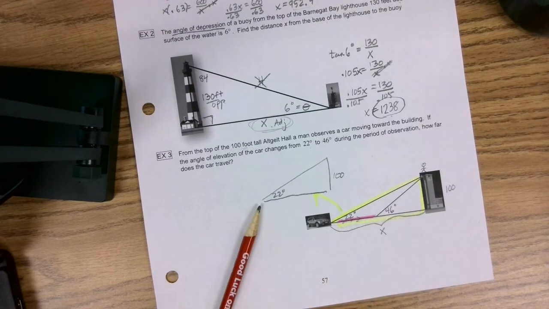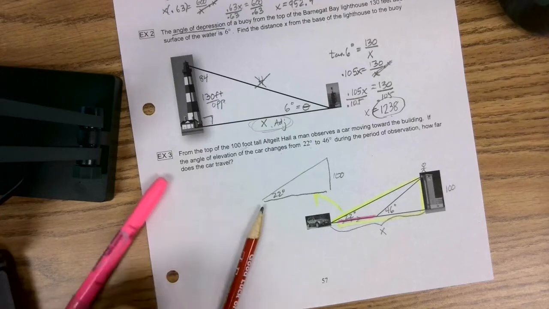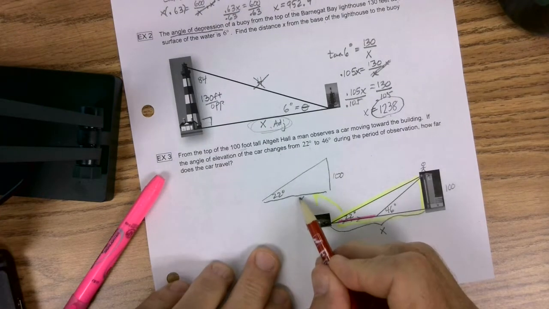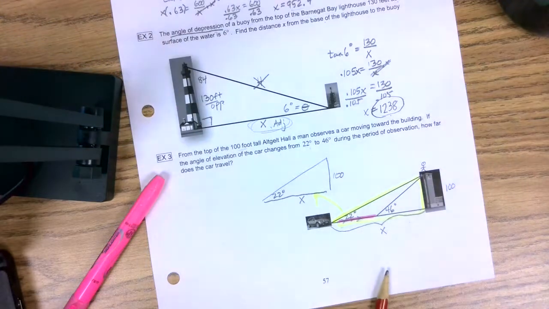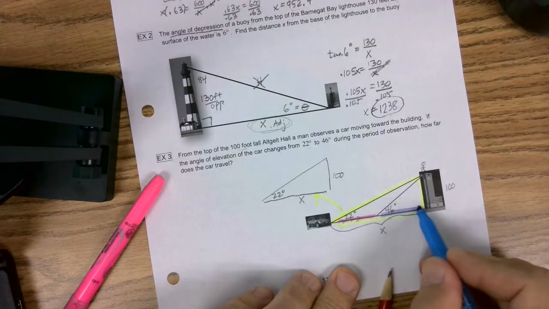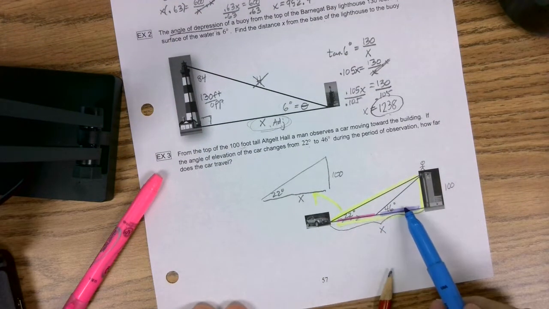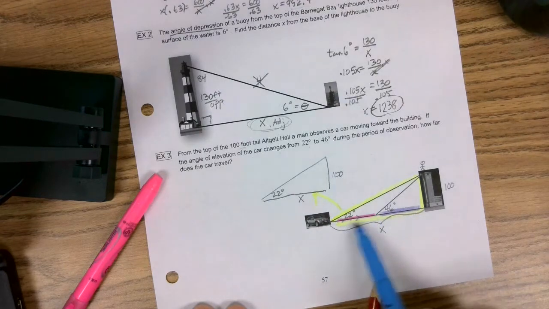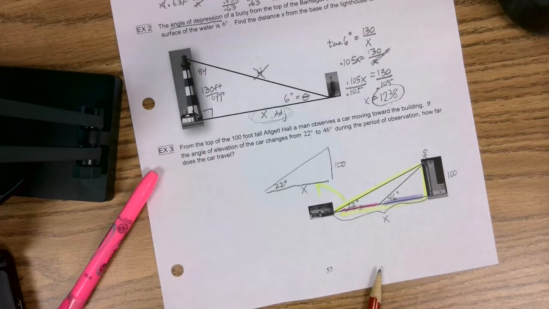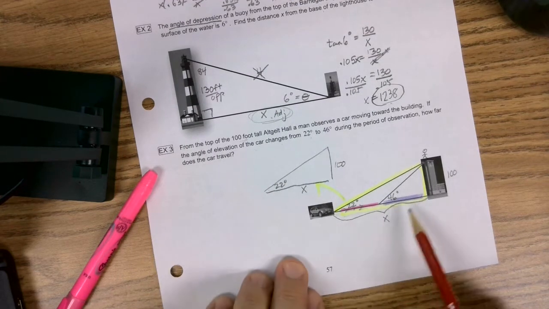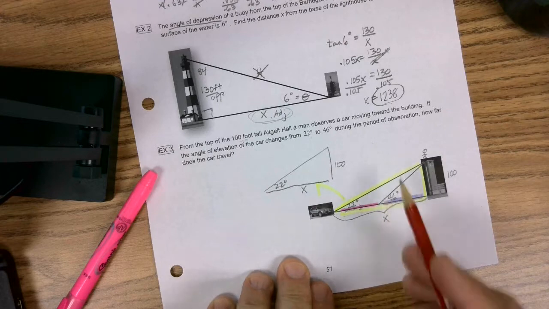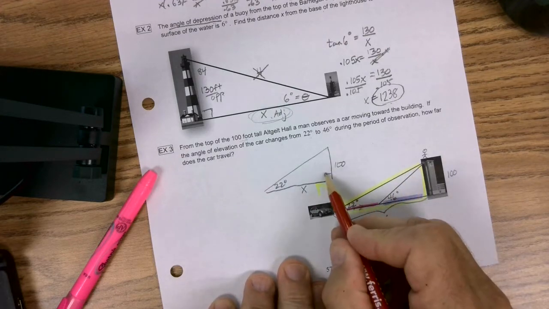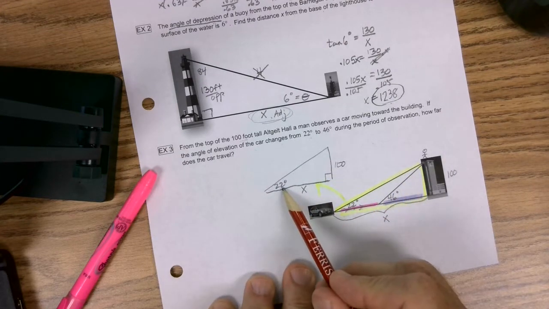So as you watch, I'm going to first find x, which is right here. Then I'm going to figure out this blue chunk, and I'm going to subtract the blue chunk from x, that big long part of the yellow triangle, and that'll leave me with the pink chunk. So that's my target. This is just an excuse to get you to use trig functions twice and then do some subtraction.